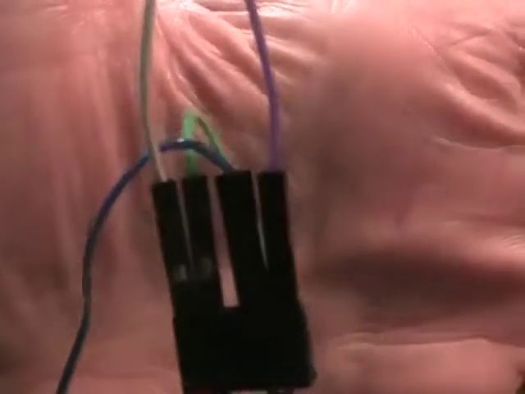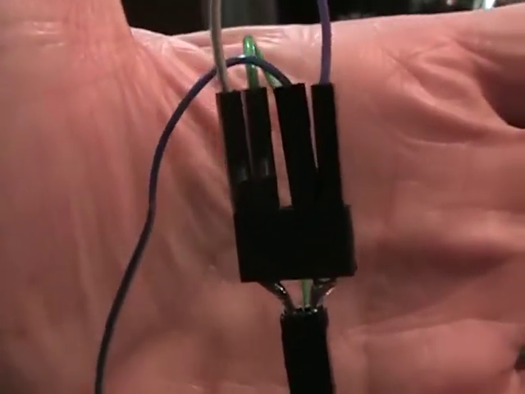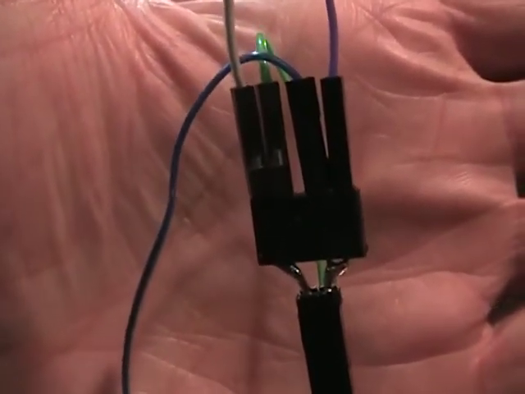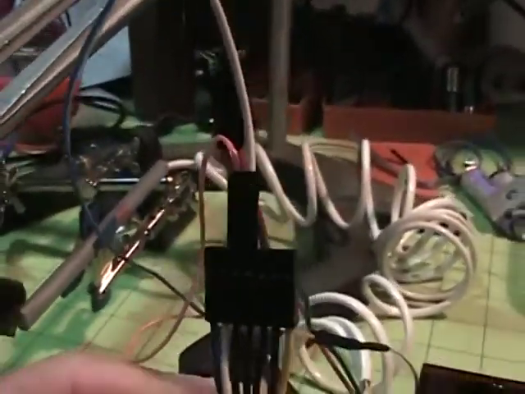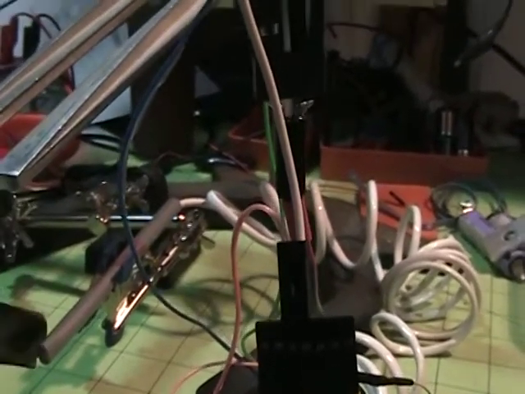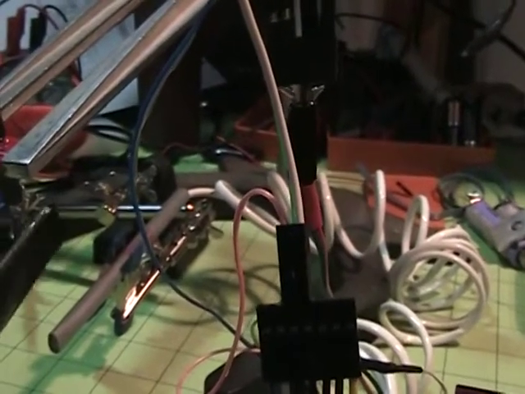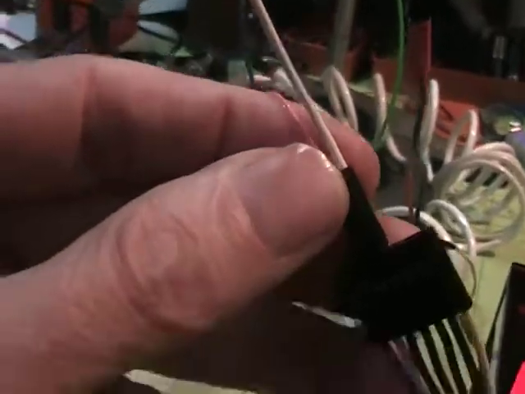So I made a little Y connector on the power so that I can power 2 sensors instead of just one. Again, you're probably not going to really do this. There's the connector that comes out. The pink one is the Hall effect and the white one is the optical one.